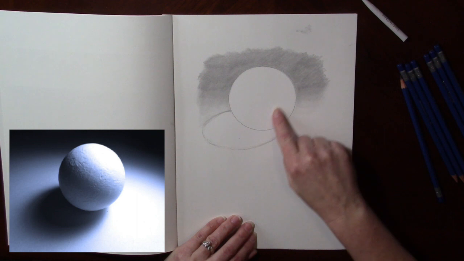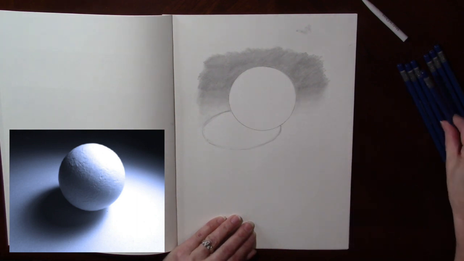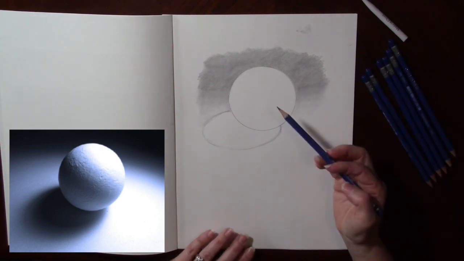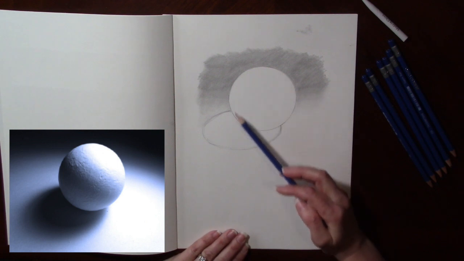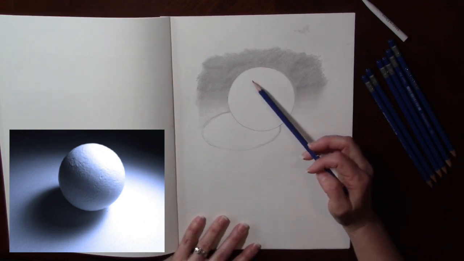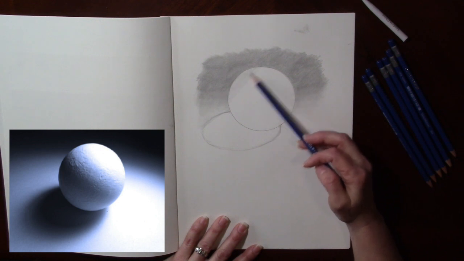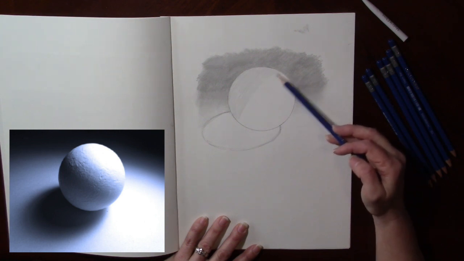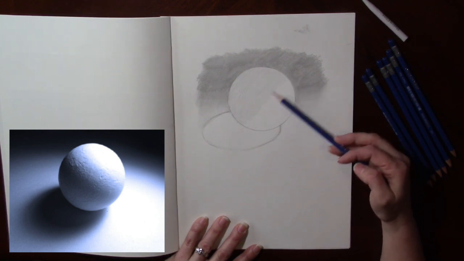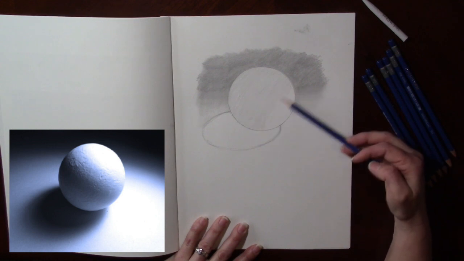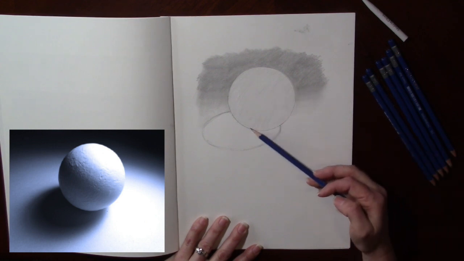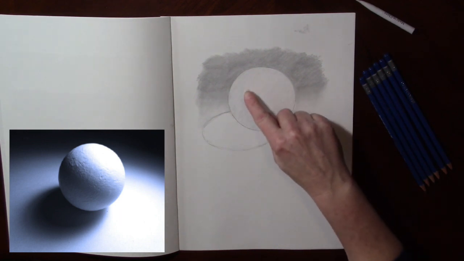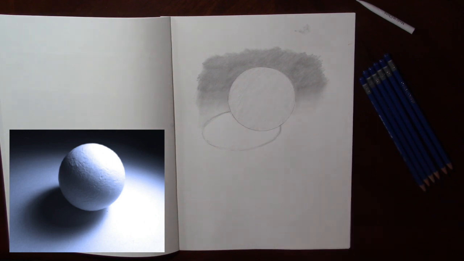Okay, I'm going to start now inside my sphere, and for this I am going to take my HB pencil, that nice medium mid-tone pencil, and very lightly I am going to shade in the entire sphere, very, very lightly. You will see that I've fairly evenly used my HB pencil and created a nice even layer.